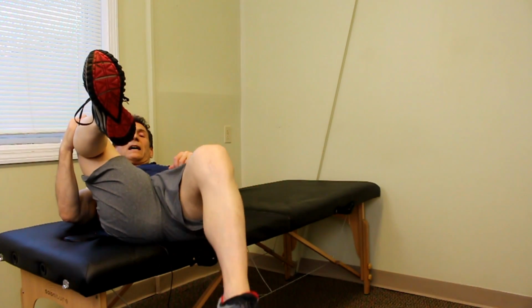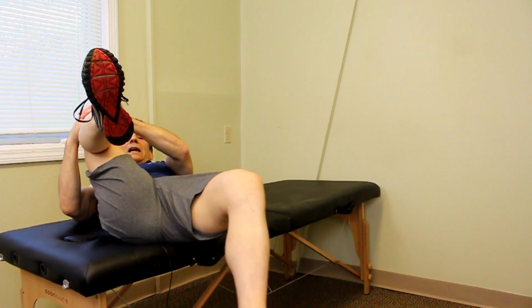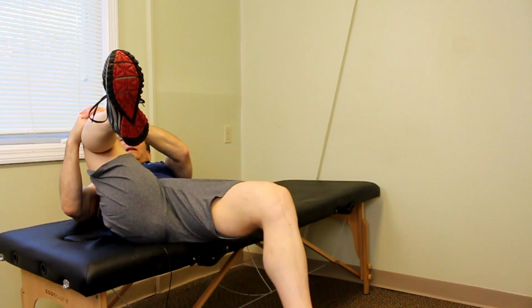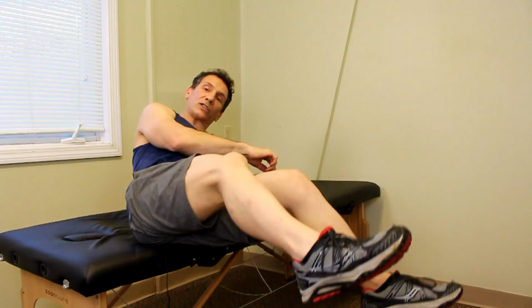If as you were dropping that leg, it wants to kind of swing out, a lot of times that can be an indication that the tensor fascia lata might be tight. Okay, so that's how we're going to differentiate. You run through those tests. Rectus femoris is tight. Here's what we're going to do to fix it.